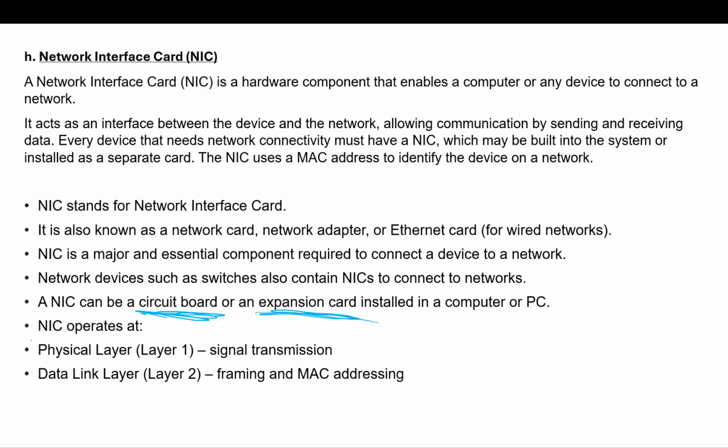You say the network card operates at what? Physical layer. Physical layer means you get a physical device. You get the cable, now physical. The card itself, now physical. It sends signal. Then it also operates in layer 2. Layer 2 means the MAC address they use. That means the unique address.